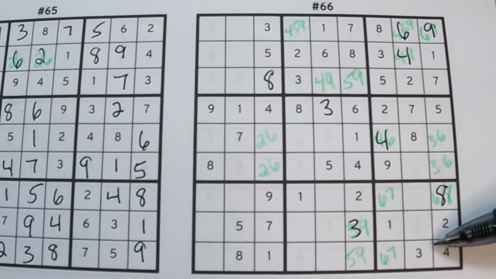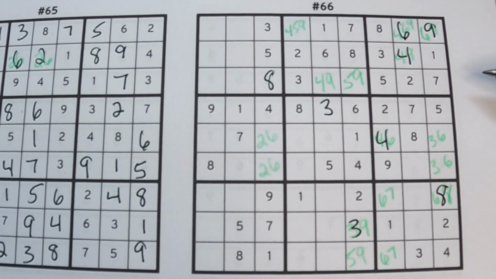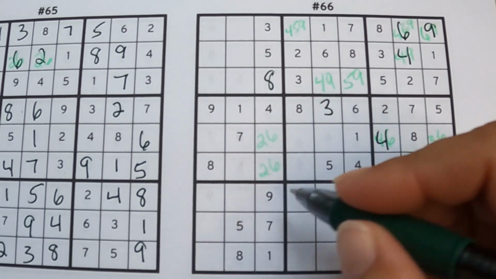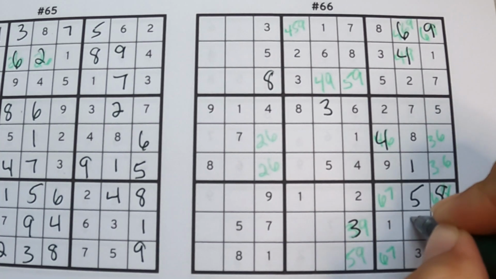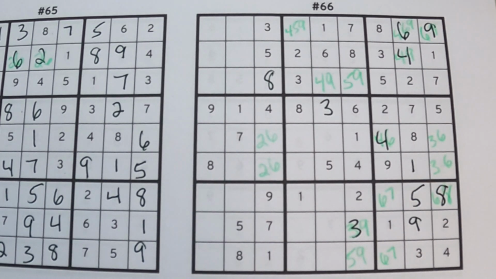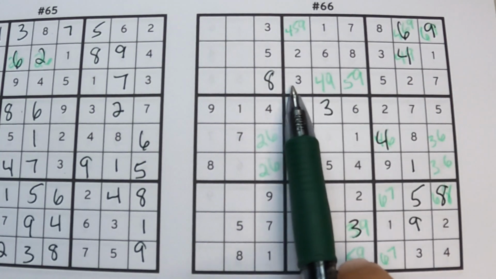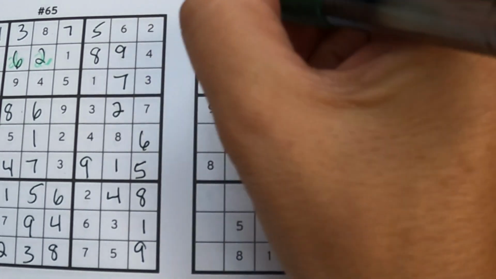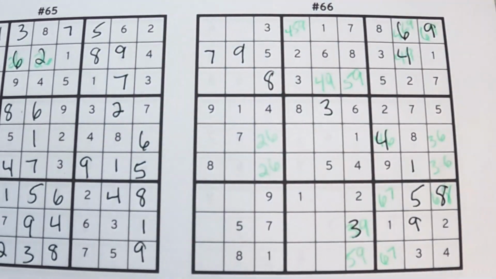For this column now, we're missing 1, 5, and 9. We've got 5 and 9 here, so this is our 1. 9 here, so 5, 9. For this row, we're missing 7 and 9. We've got a 7 here, so 9, 7.